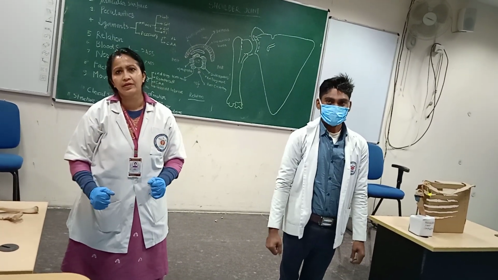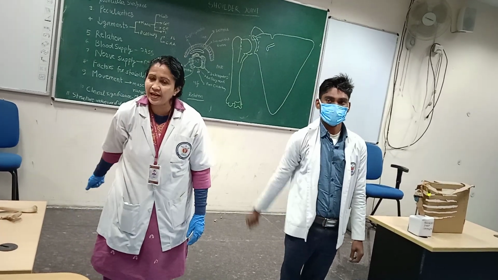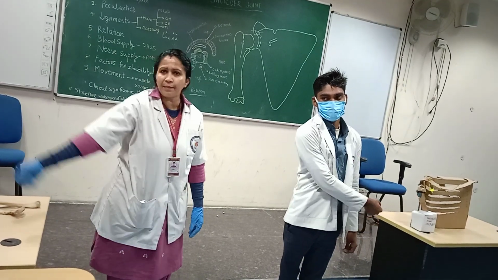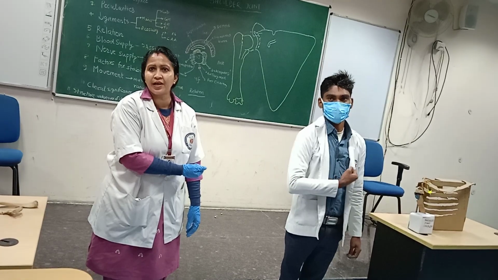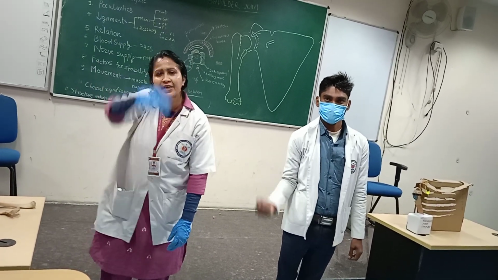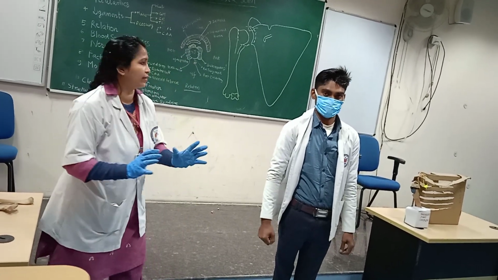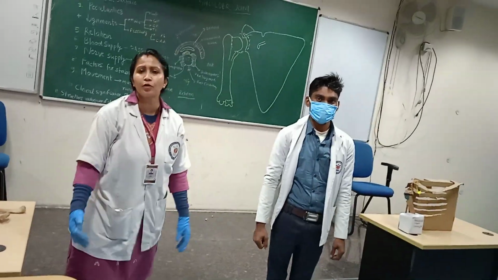There are 7 days in a week and there are 7 movements. Flexion, extension, adduction, abduction, medial rotation, lateral rotation, circumduction. These are the movements. Now about the range of motion.